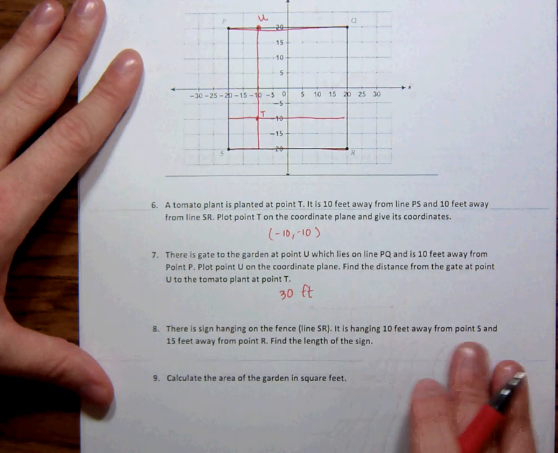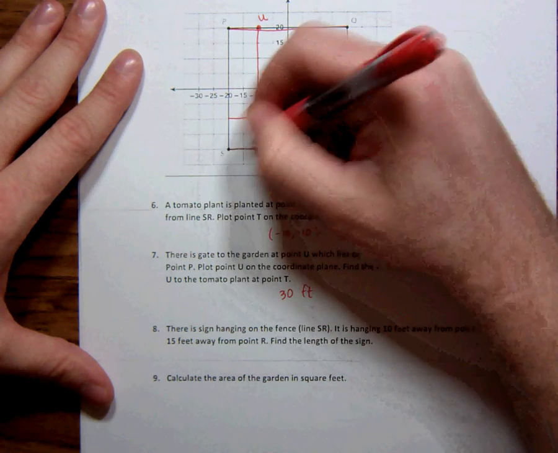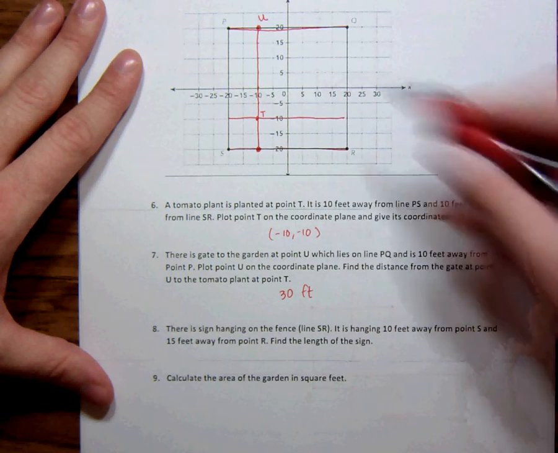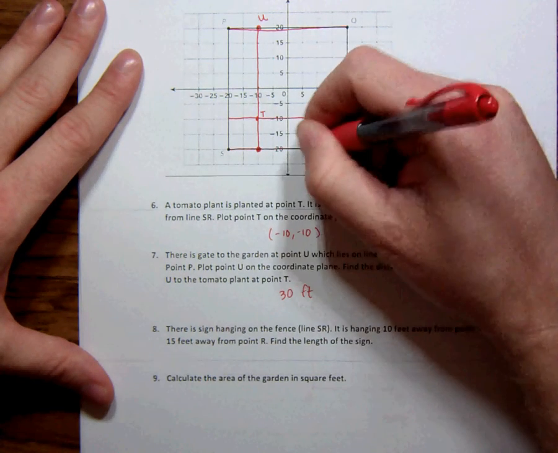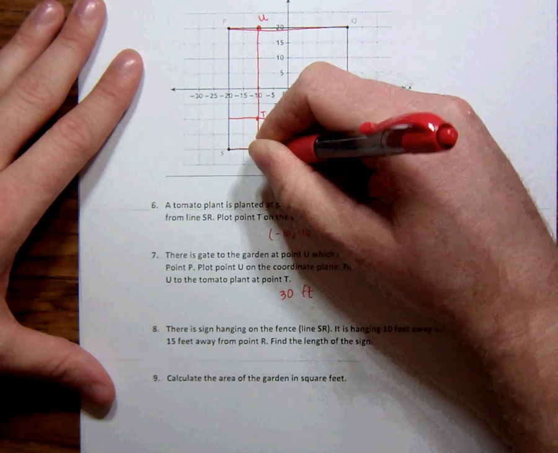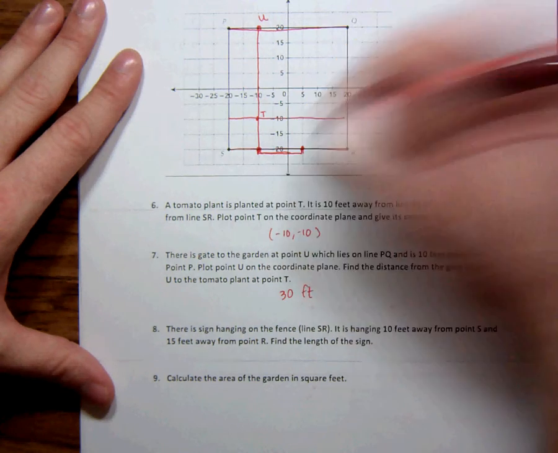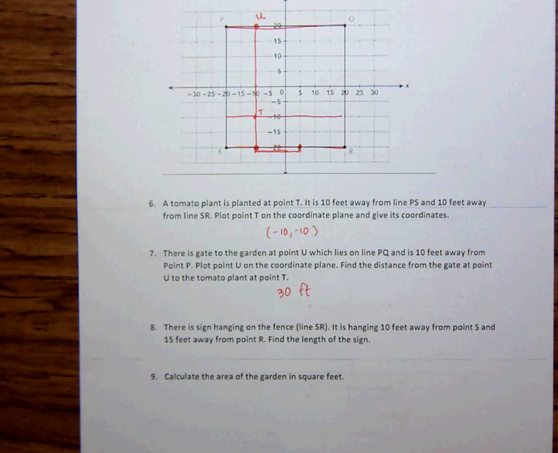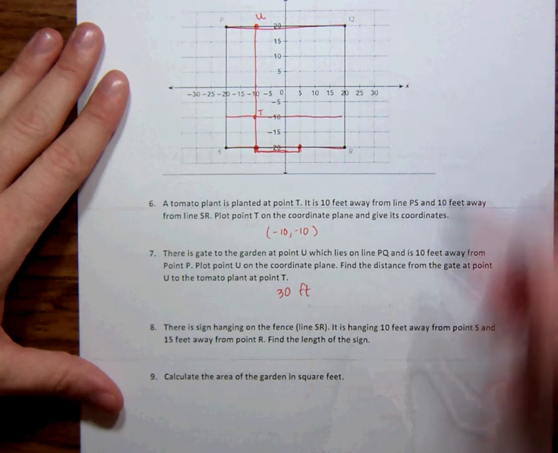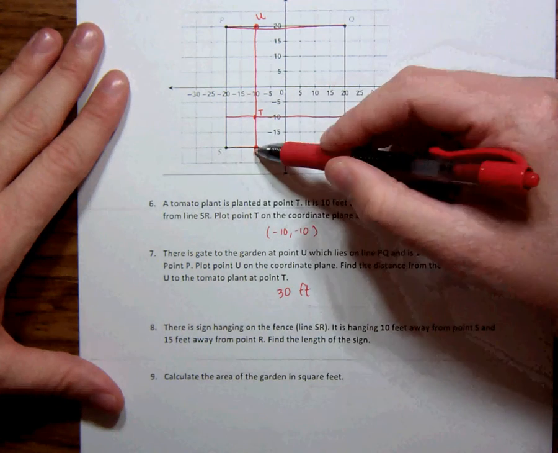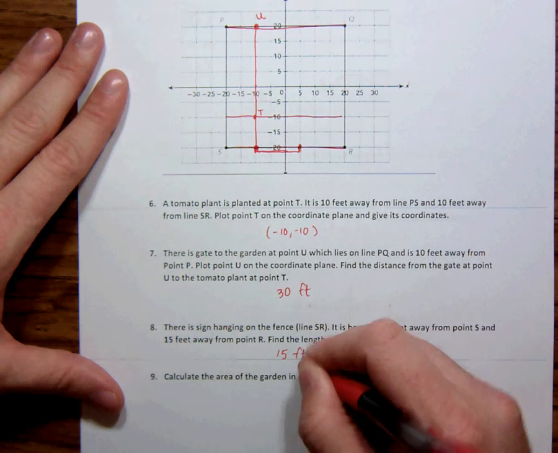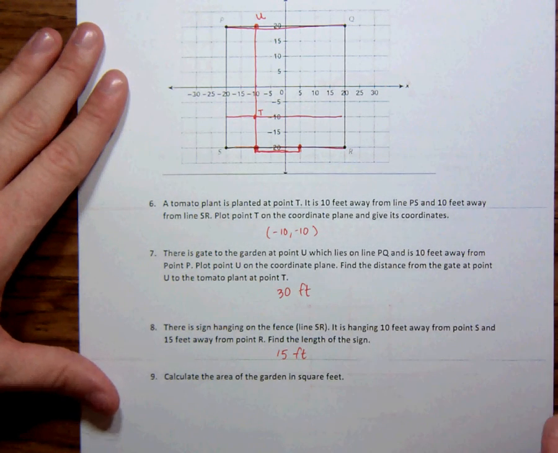It's hanging 10 feet away from point S. So here's S. So it's right there, and 15 feet away from point R. So 1, 2, 3. So here's my sign. My sign is right there. And don't get confused, because some of my students were saying that, oh, it's not one point. And I know it's not one point. It's a sign. It's got some length to it, and we want to find that length. So how long is it from here to here? So it's 5 feet, 10 feet. It's a 15-foot sign. 15 feet. The sign is 15 feet long.